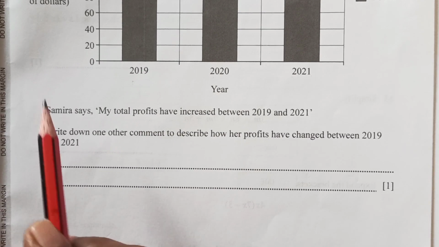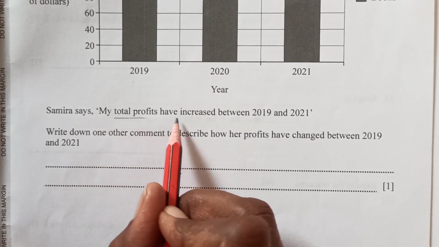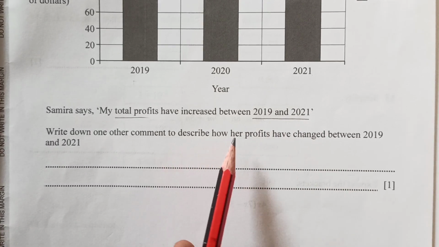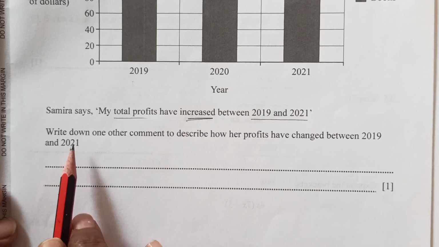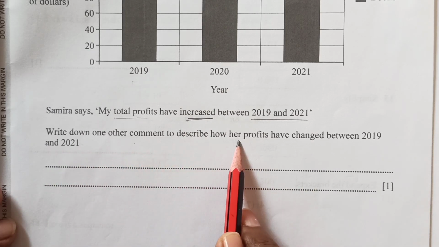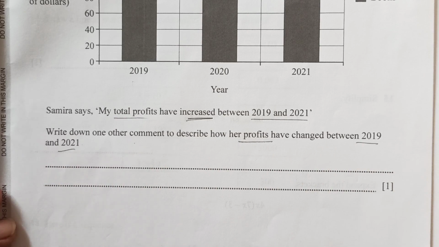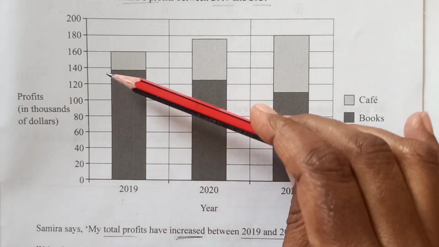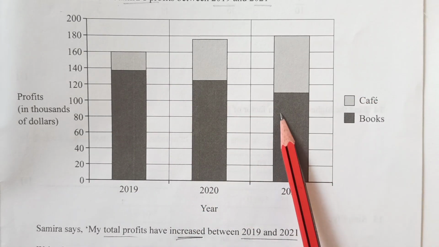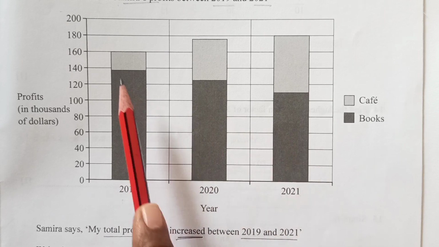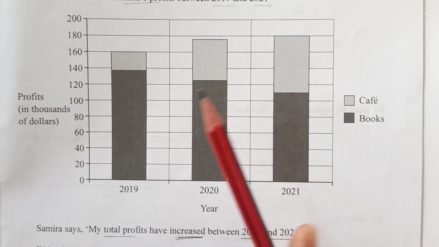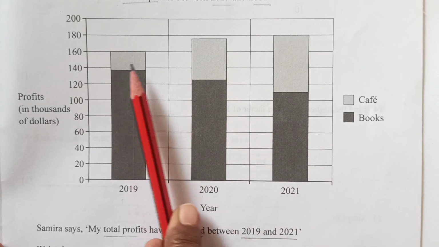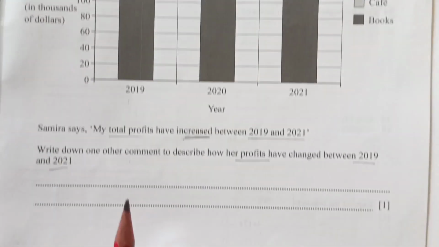Let's see the question. Samira says, my total profits have increased between 2019 and 2021. She said total profit has increased. Write down another comment to describe how her profits have changed between 2019 and 2020. If you look carefully, this is the section of books, and the book section is decreasing, the bar is decreasing, and for the cafe it is increasing. So we can say that the profit from books is decreasing and the profit from the cafe is increasing.